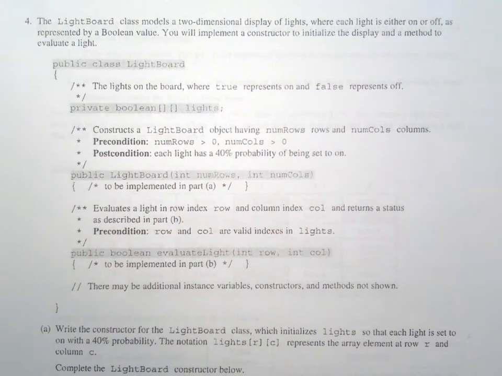Let's see. It says the lightboard class models a two-dimensional display of lights where each light is either on or off as represented by a Boolean value. You will implement a constructor to initialize the display and a method to evaluate a light. So public class LightBoard, the lights on board where true represents on, false represents off. So it's a private instance variable, a 2D array of Boolean values called lights. So you're definitely going to be accessing that probably in everything we do.